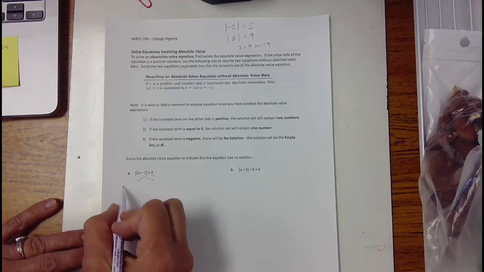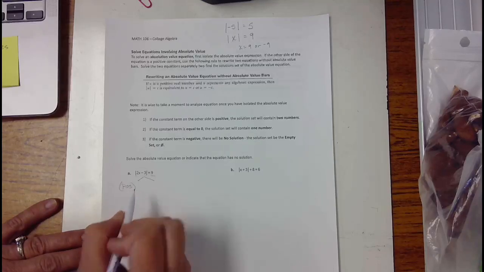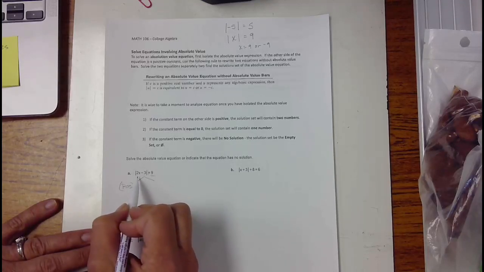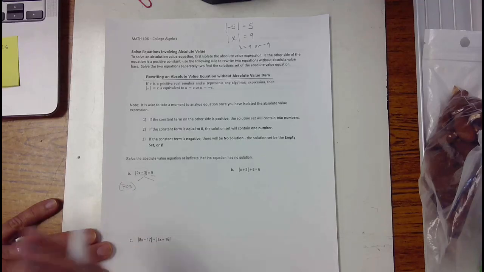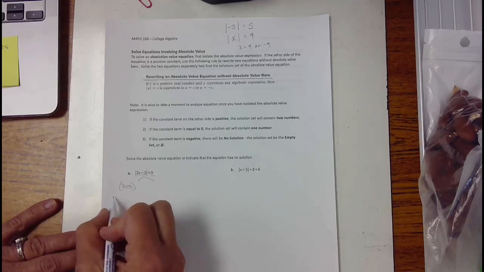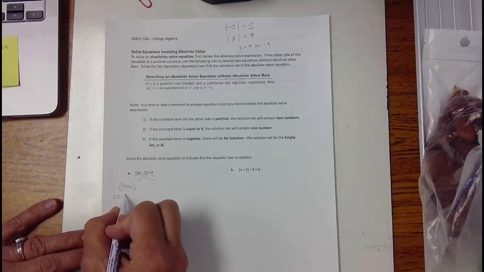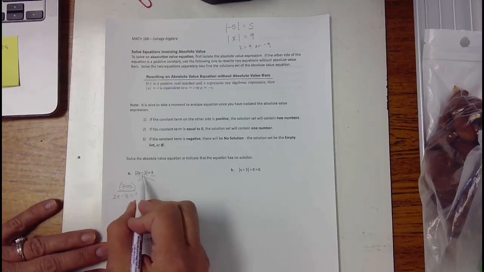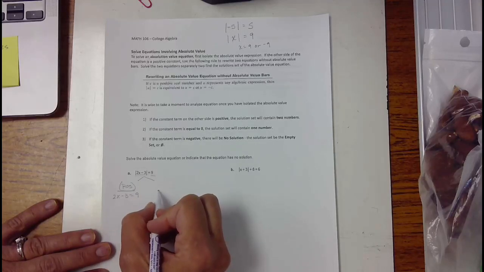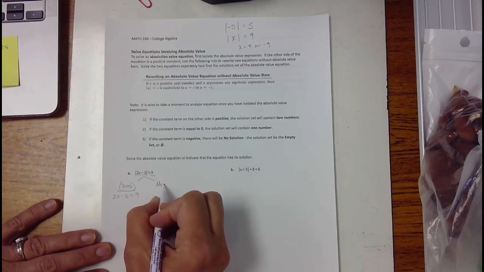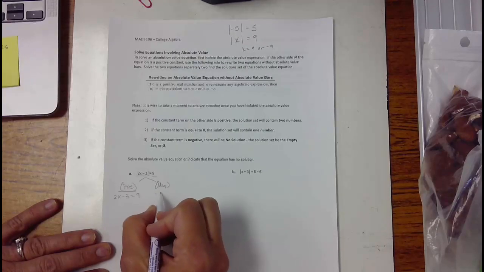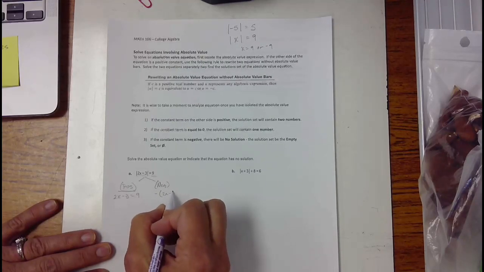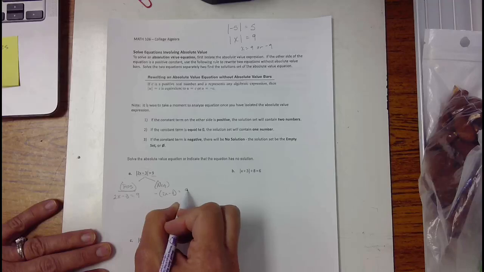So the first one I think about is when it's positive, when I have the value in front. The inside, the 2x minus 3, is just going to be a normal, positive case. So if I set 2x minus 3 equal to 9, then I can solve for x. But I'm also going to know that on the negative side, the negative times the 2x minus 3 is also equal to 9 as well.